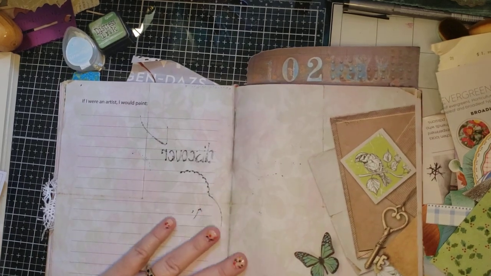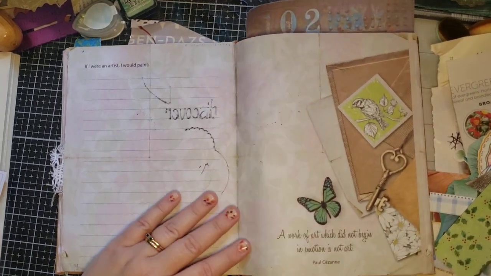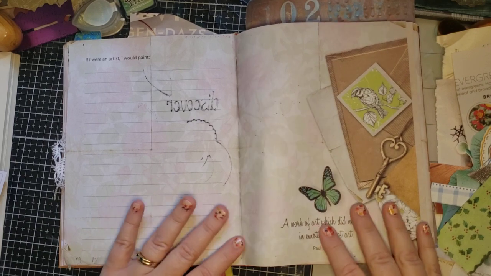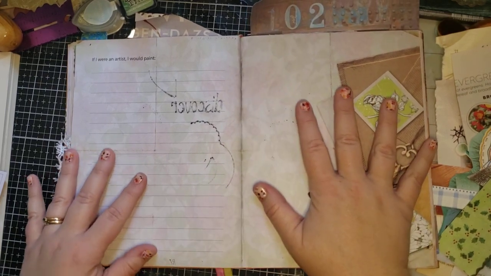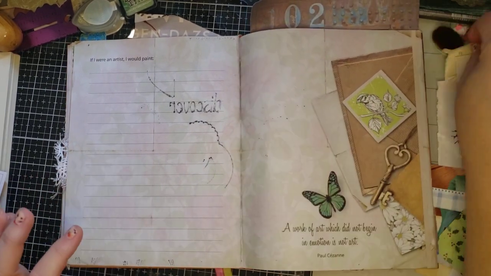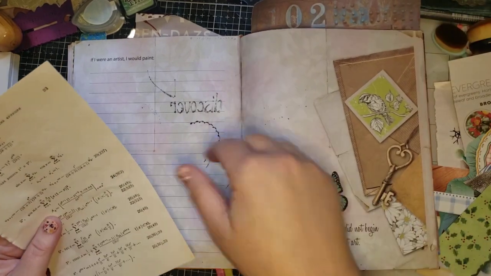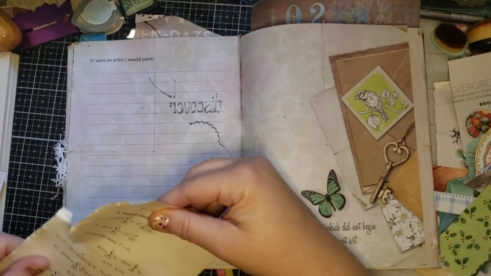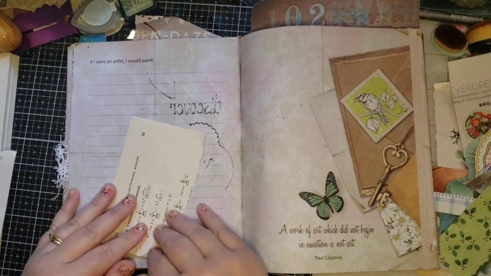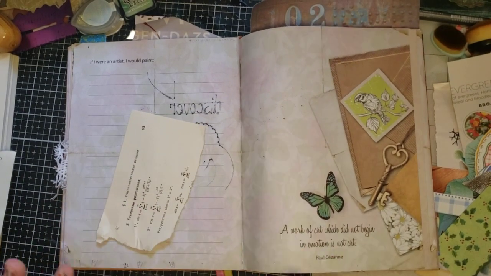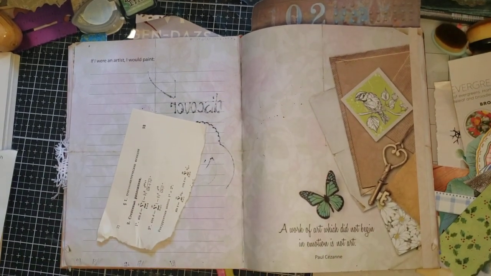So, we'll see how this ends up looking. Not sure how it's going to end up looking. We'll see. So let's just get some background on. Oh, look, another key. Get some background on here. This is just for background. That's it.